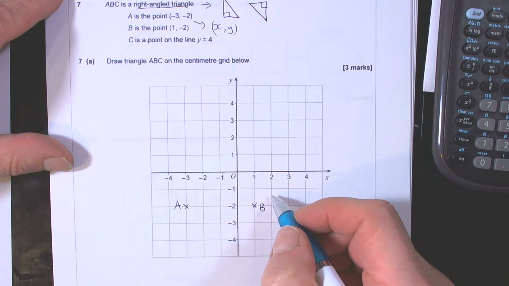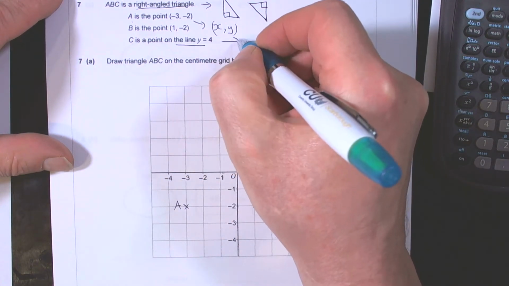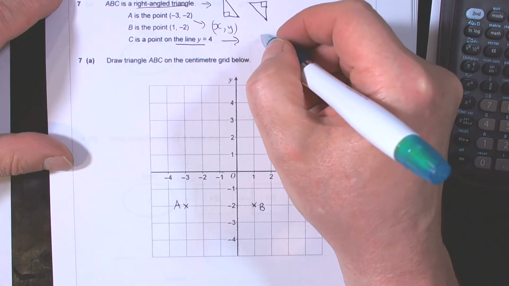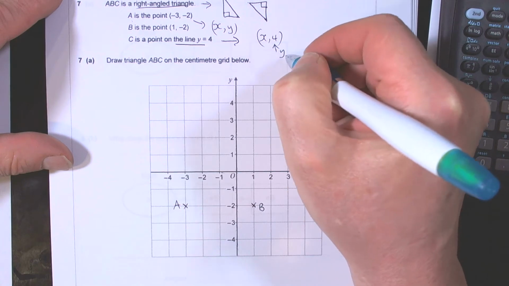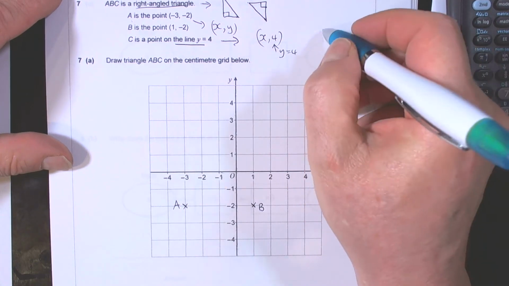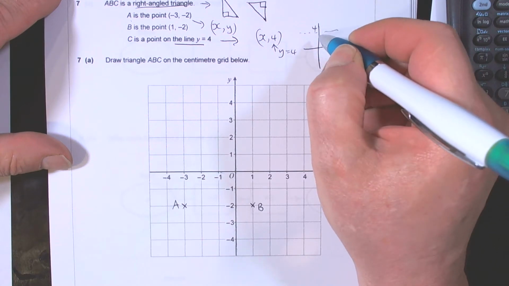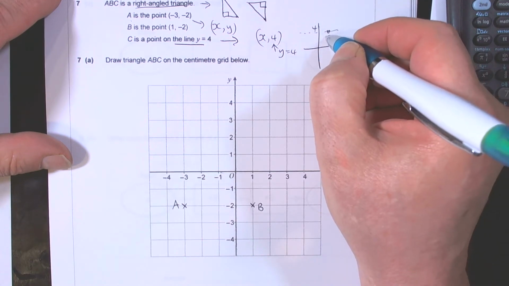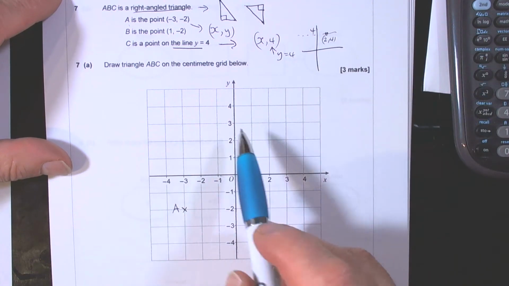And the point C is a point on the line y equals 4. So when we see that, we should be thinking that every coordinate has 4 in the y position. That's what y equals 4 means. So every coordinate will be going through 4 on the y-axis, so that could have been 2, 4 and so on.